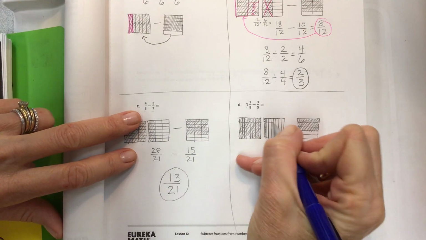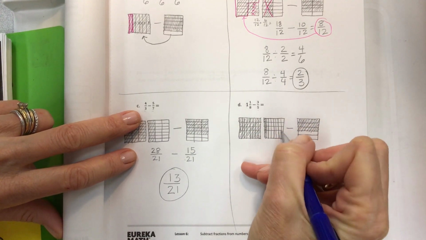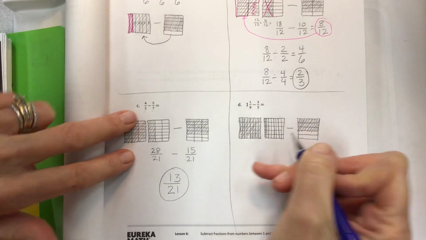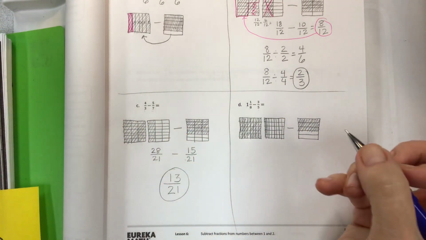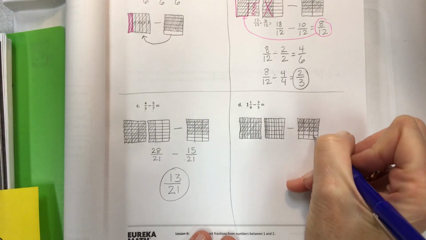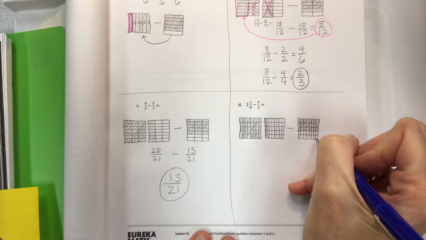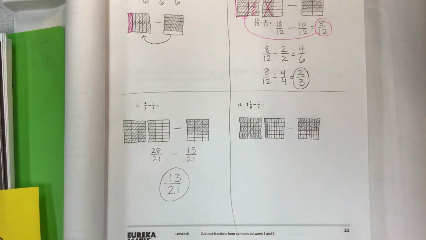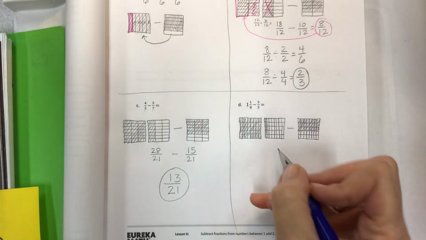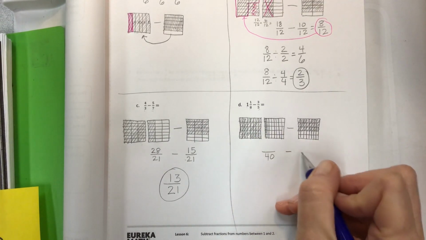So 1, 2, 3, 4, 5. And it just makes a ton of little pieces. So good luck with that. Here are your eighths. Started with a half, then fourths, then the eighths. And so how many pieces do you have? Well, you should know you have 40 because 8 times 5 is 40.